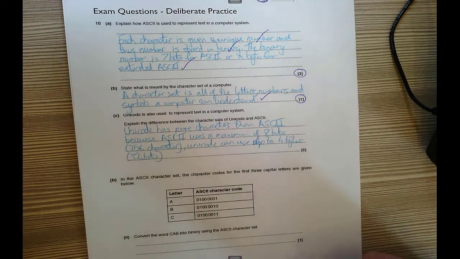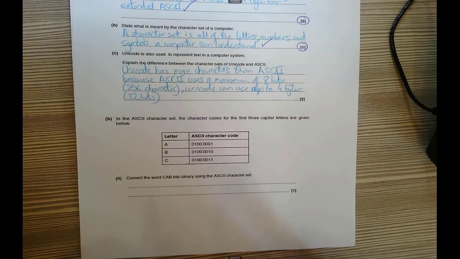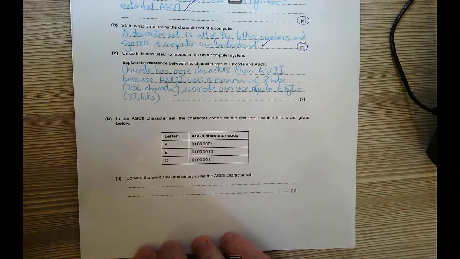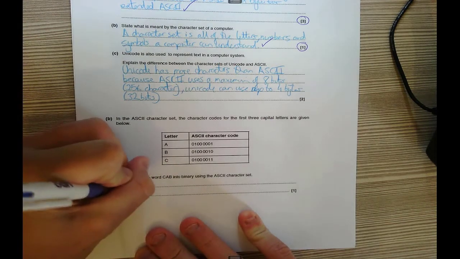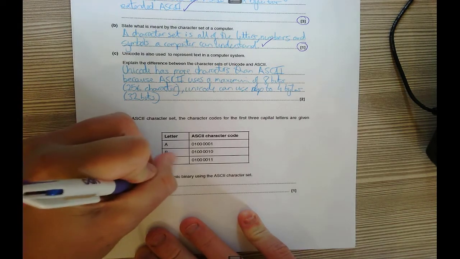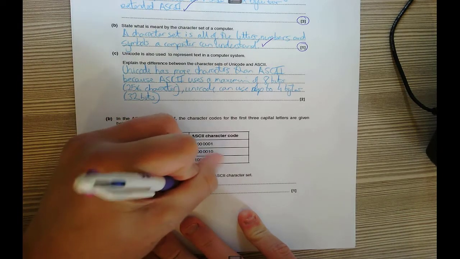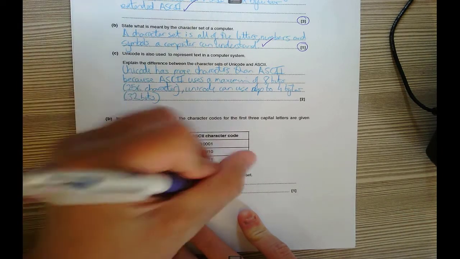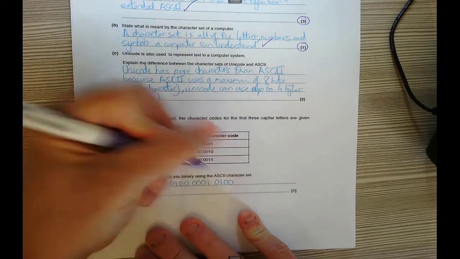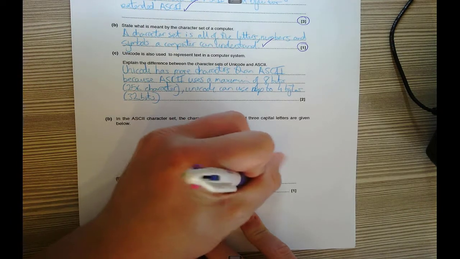Okay. And then finally, in the ASCII character set, the character codes for the first 3 capital letters are given below. So we've got A, B and C and their representation. Very simply, we need to convert the word cab into binary using the ASCII character set. So I need to represent C first, which is 0, 1, 0, 0, 0, 0, 1, 1. Then A, which is 0, 1, 0, 0, 0, 0, 0, 1. And then B, which is 0, 1, 0, 0, 0, 0, 1, 0.